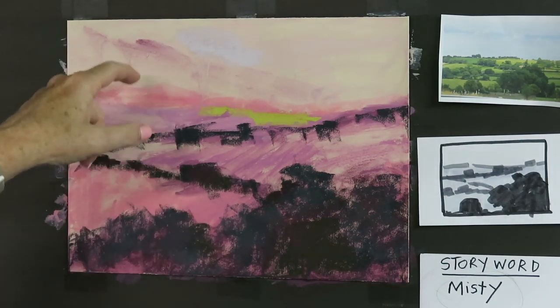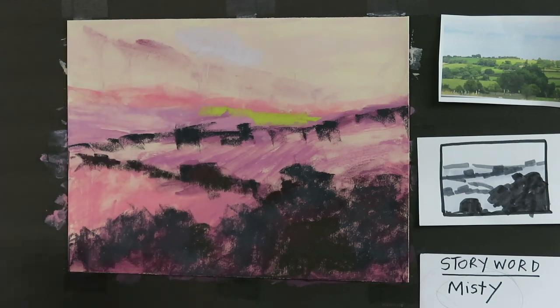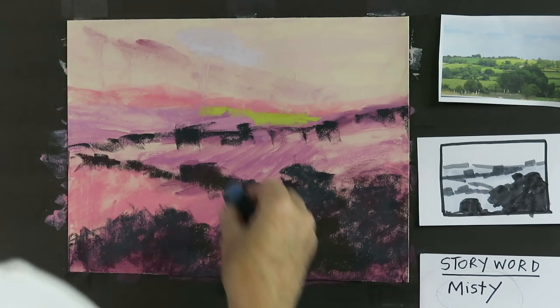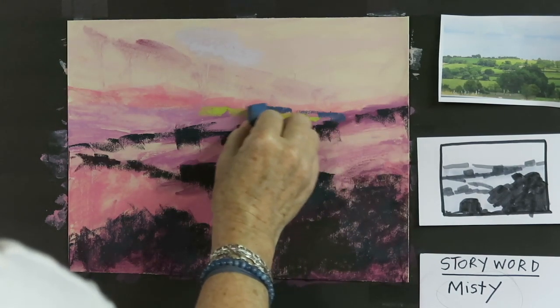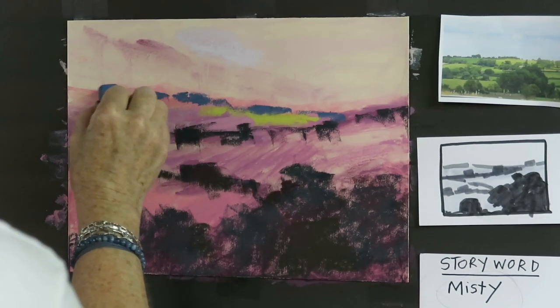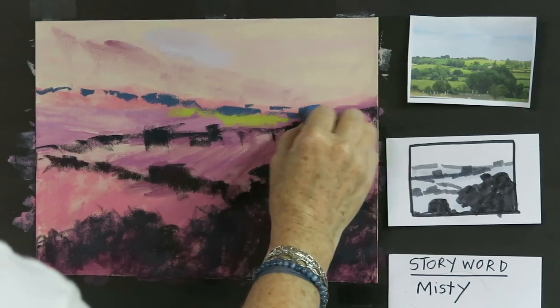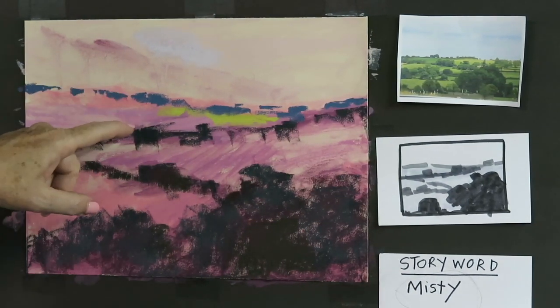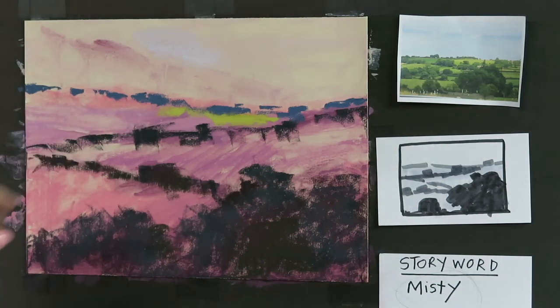So as I go back into space, into the distance, I know that I have to make those darks a little bit lighter. So I'm going to use a lighter and cooler, actually, I'm going to use a blue to indicate those tiny trees that we see in the distance. I'm just making a few smaller marks with my blue pastel. So it's cooler, it's slightly lighter, but it's definitely cooler and smaller. These things get smaller as we go into the distance. So there I have established all of my dark areas.